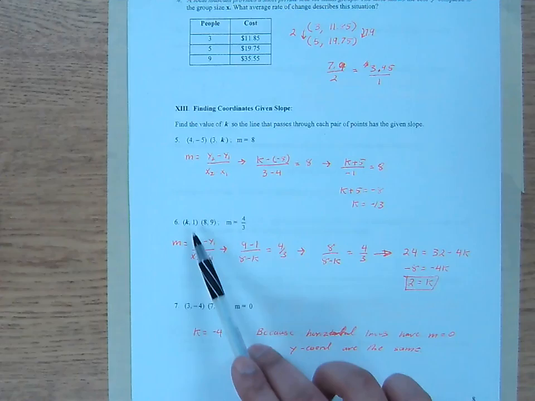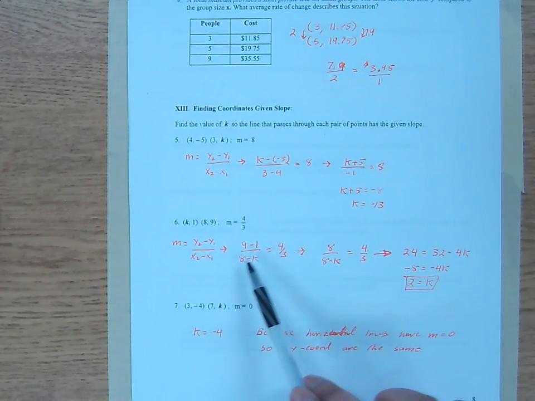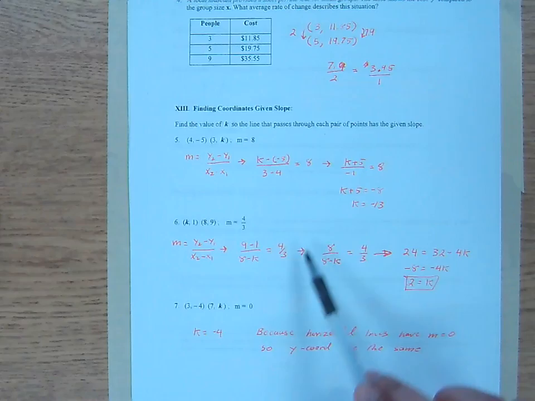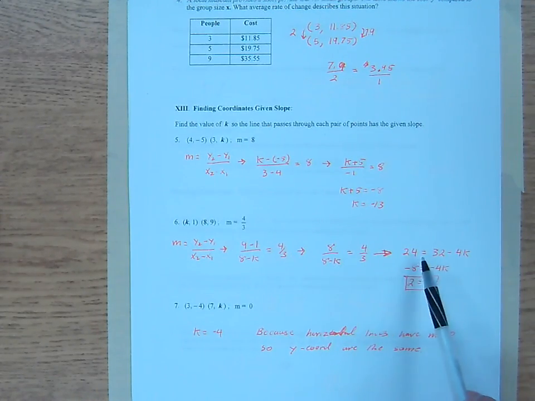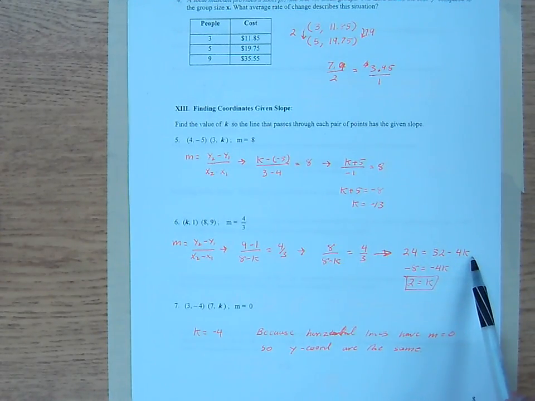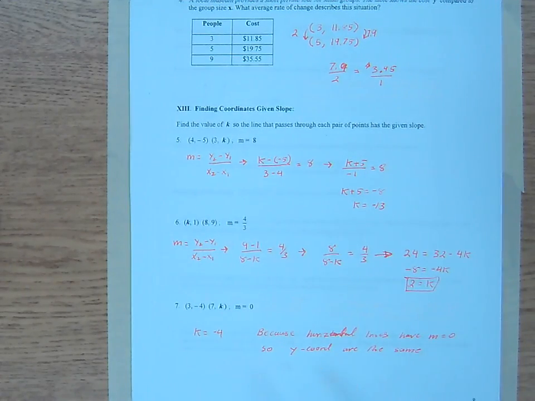Okay, same thing for this one. Put it into this formula, y2 minus y1, x2 minus x1. Okay, put in everything where it belongs. Simplify a little bit. Then you go ahead and cross multiply. You cross multiply, you go ahead and distribute the 4 right there. And 8 times 3 is 24. You get 32 minus 4k. Go ahead and solve, and you get k equals 2.